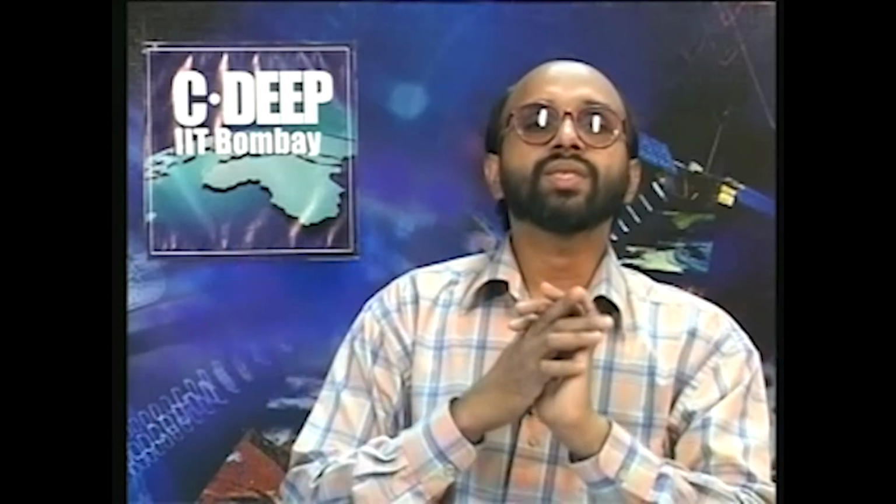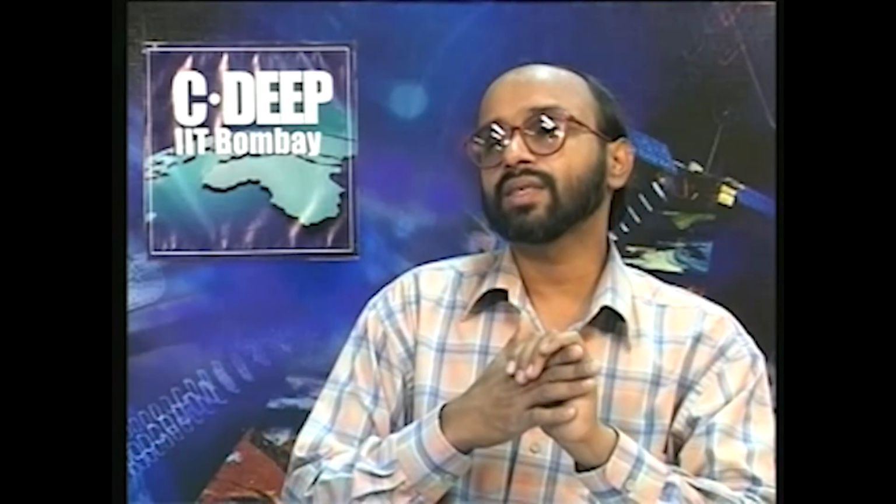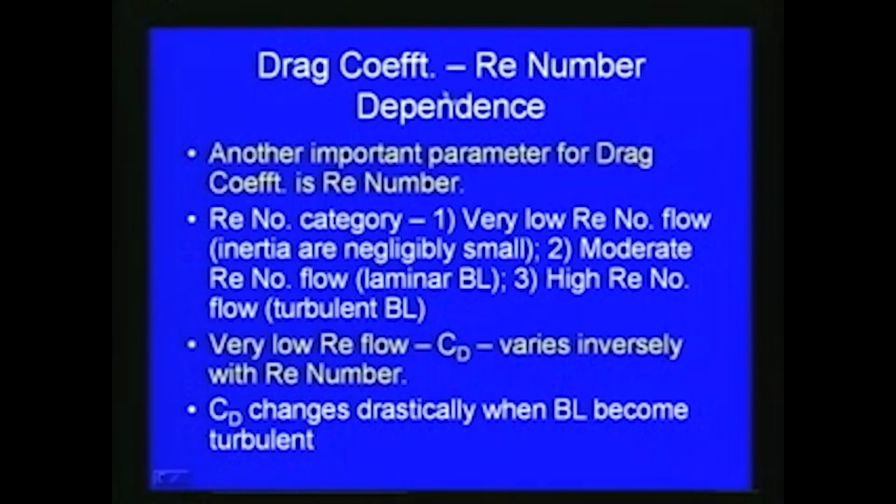So the shape of the body has considerable influence on the drag force or the coefficient of drag. That is the first parameter which affects the drag force or drag coefficient. The next one is the Reynolds number. Here we discuss the drag coefficient and its dependence on the Reynolds number.